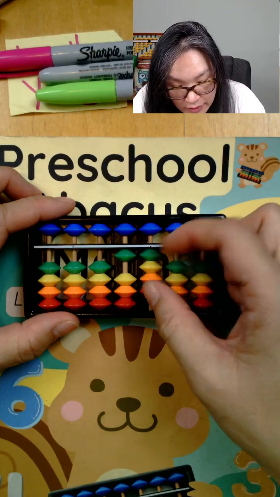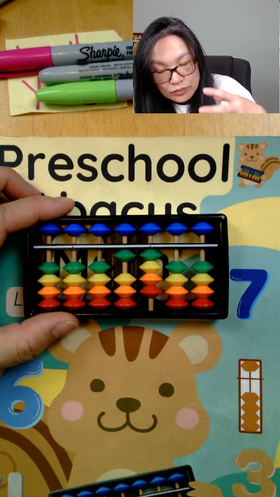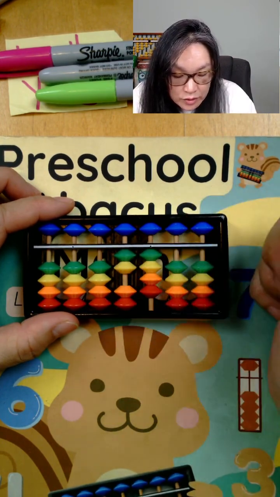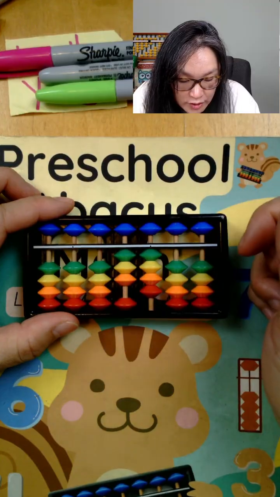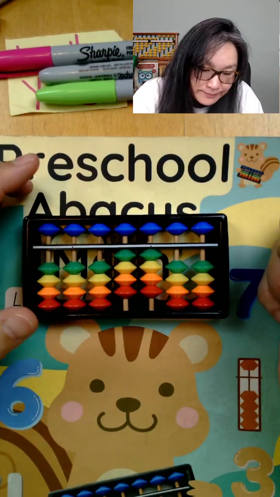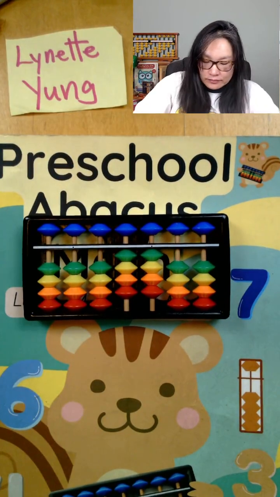So notice how it's the same numbers, but in a different place value. So here I do 24, 34, and 44. So I hope that helps.